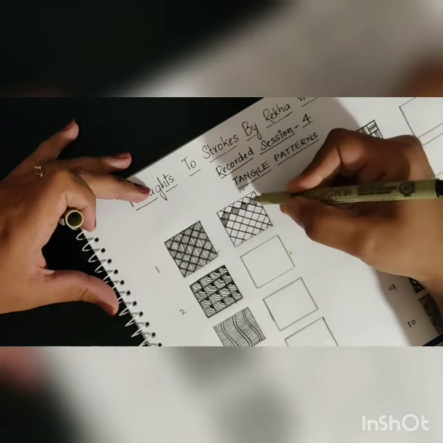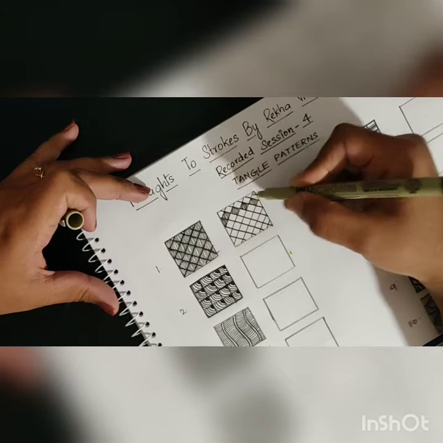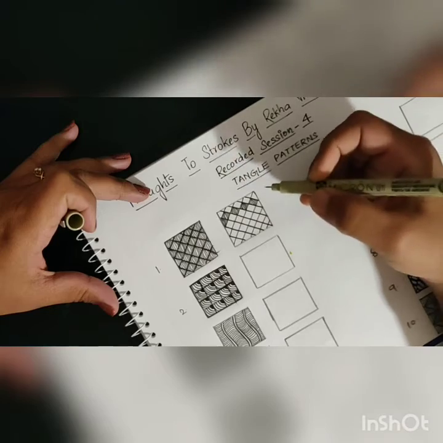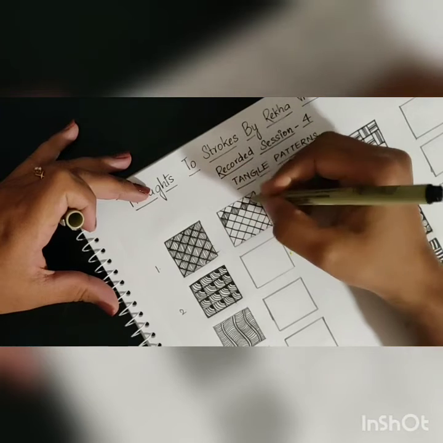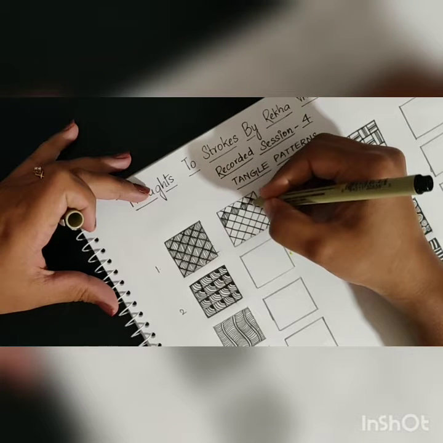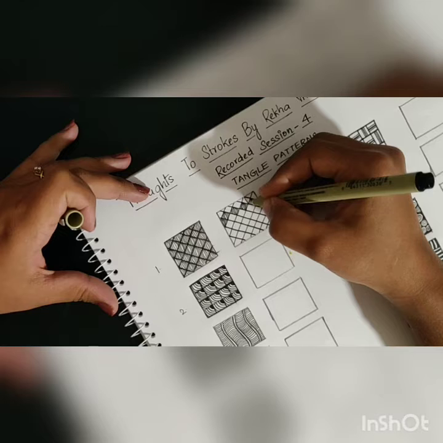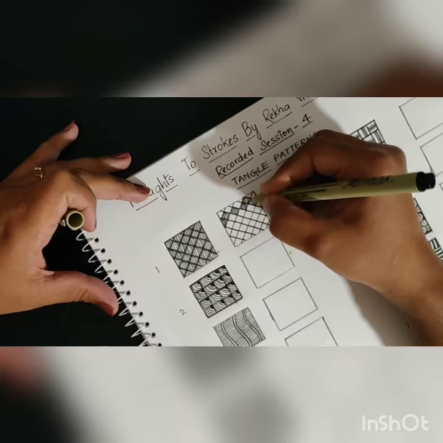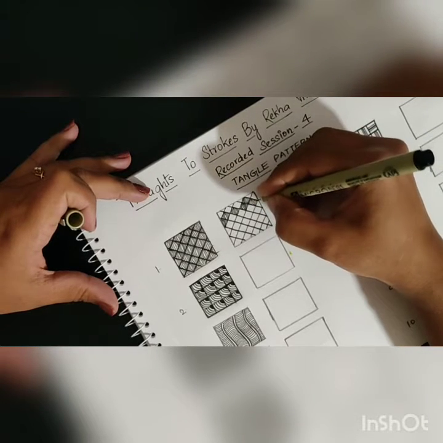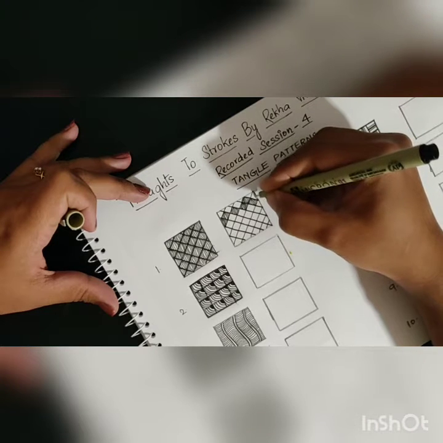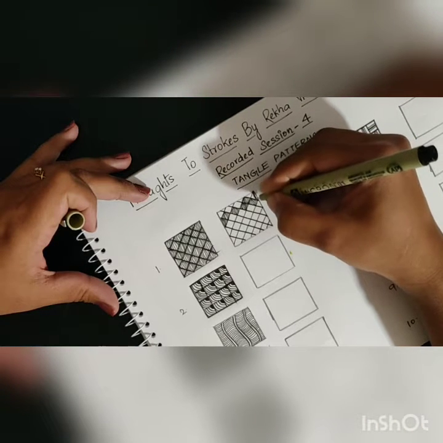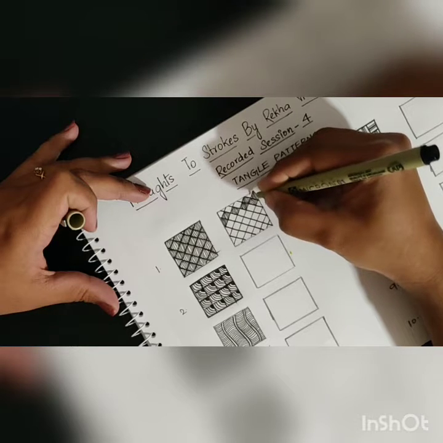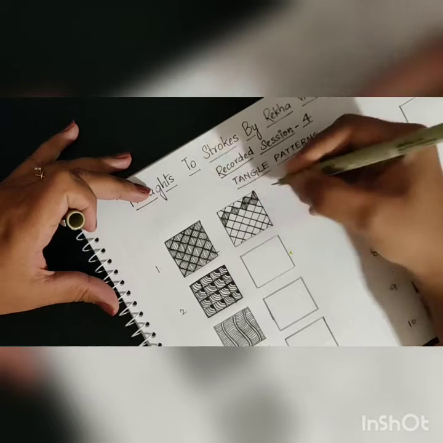Whatever shape is formed, even the cut diamonds, make sure that you are making the center properly. That is the key to bring out the symmetry. So here I can see the center, and I am going to start from here. So just make parallel patterns.